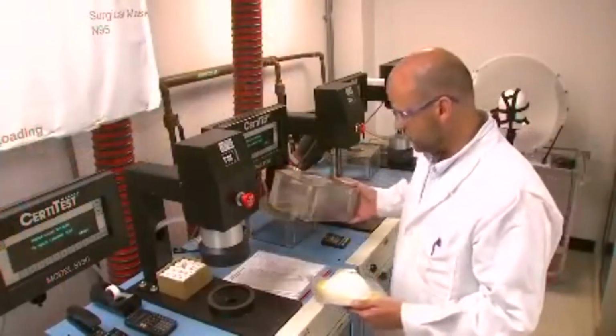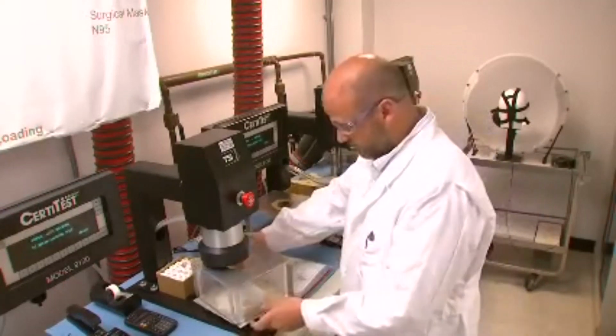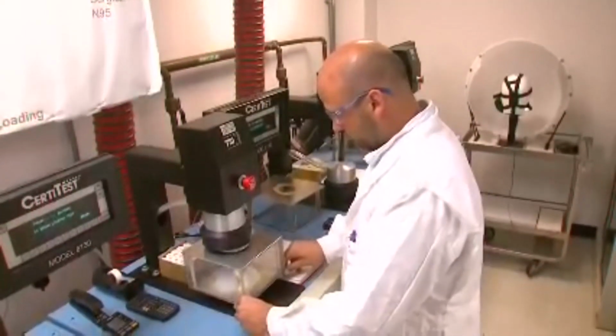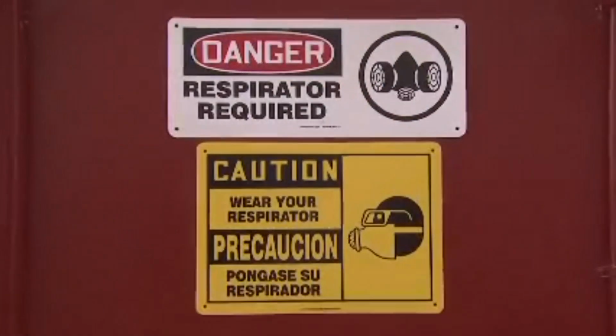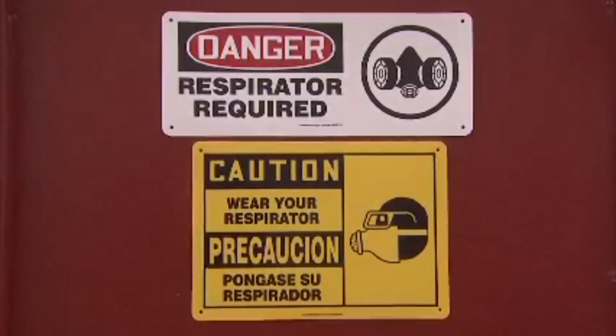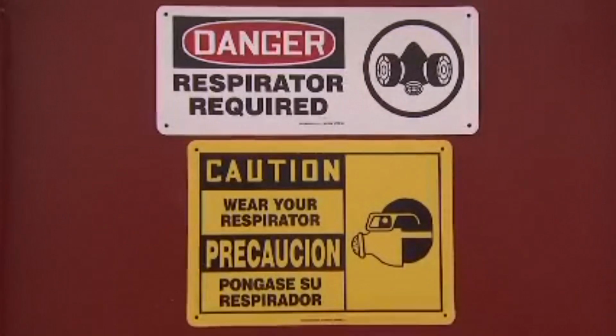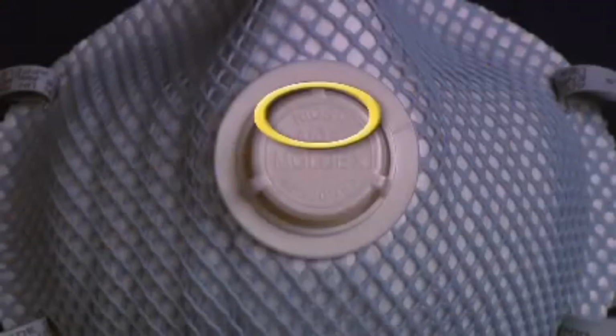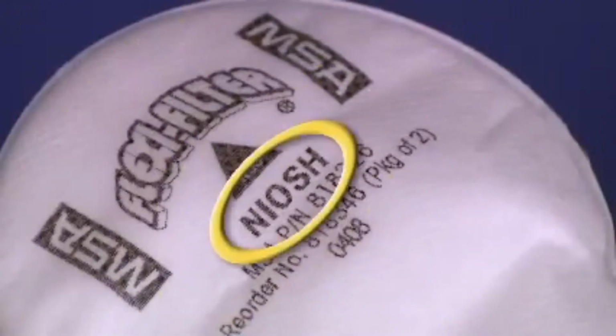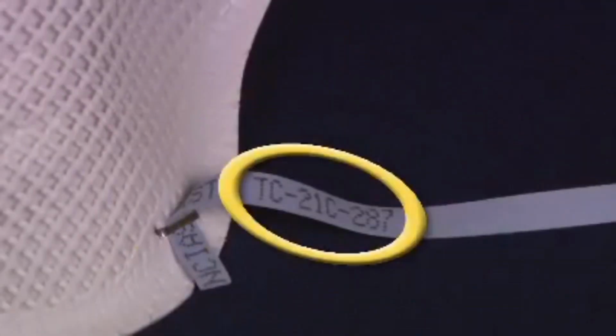For example, NIOSH tests the filter efficiency of the filter materials used in a respirator. When respiratory protection is required, employers must provide NIOSH-certified respirators to their workers. To see if your respirator is NIOSH certified, look for the NIOSH logo, as well as the Test and Certification Approval Number, or TC number.